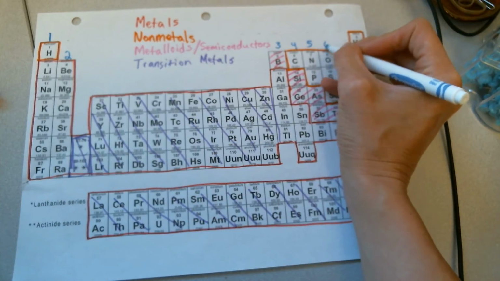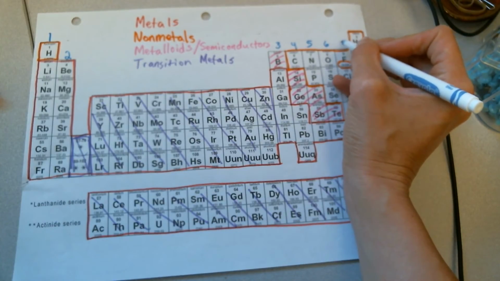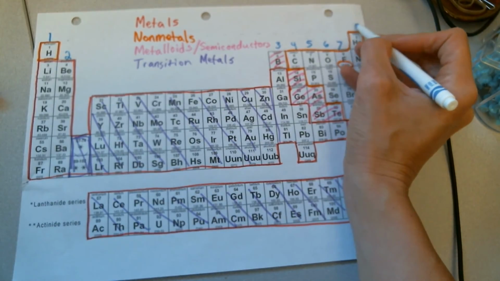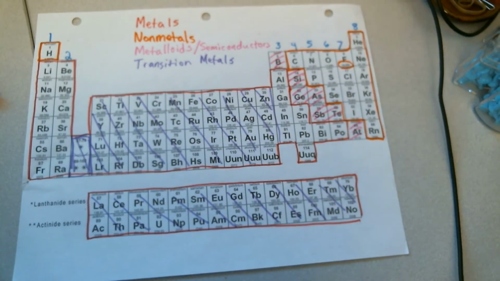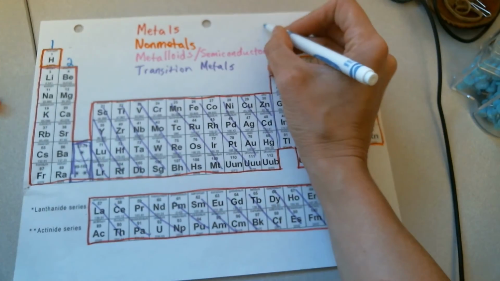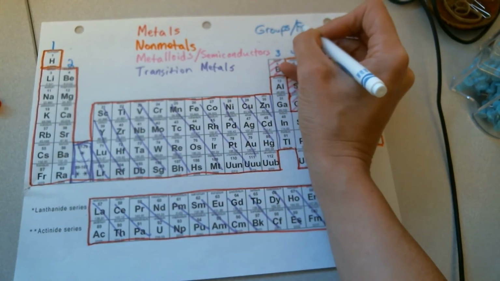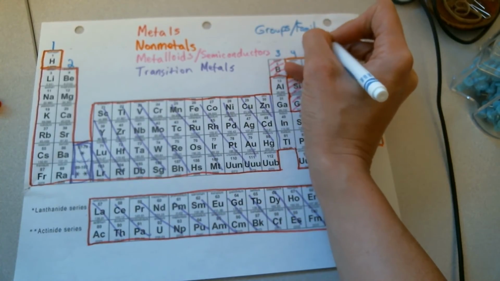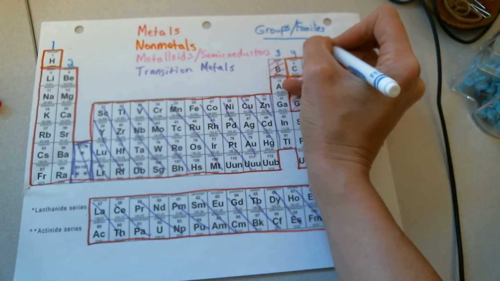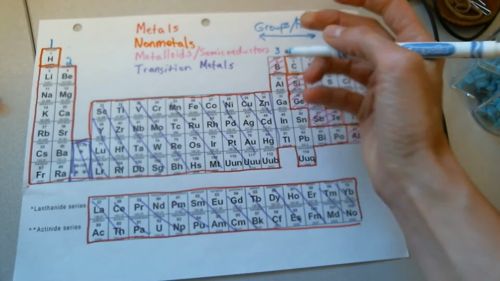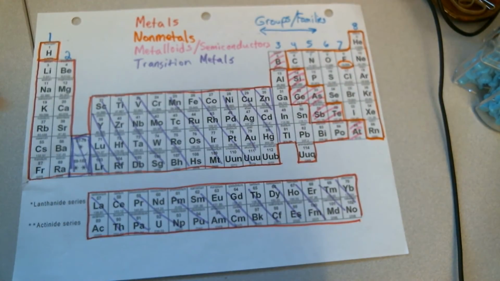Above the oxygen a 6. Above the fluorine a 7. And above the helium an 8. So those are called groups or families. And those are the columns of the periodic table. They go from left to right along the periodic table.